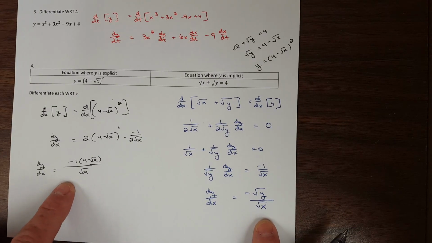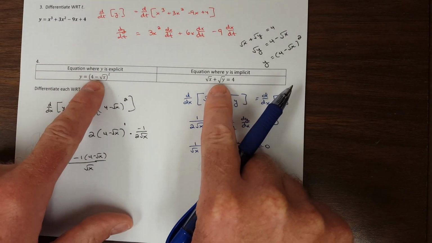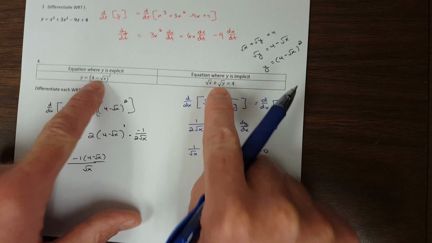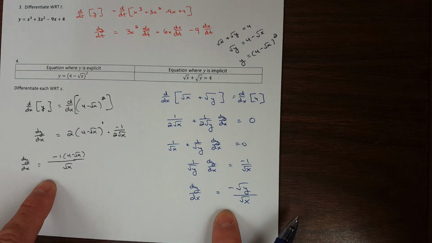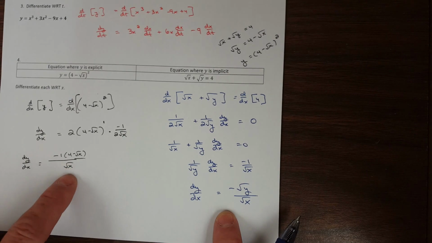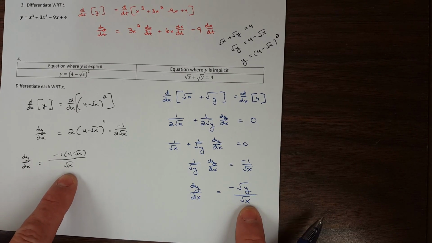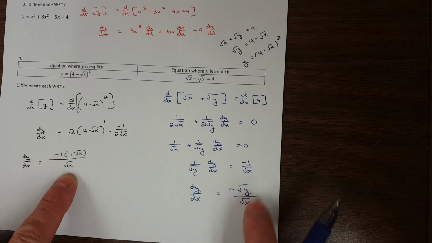So you think about it, and it looks kind of weird at first. These are the same equation, different forms. So these are both correct versions of the derivative. Notice this one's all in terms of x. This derivative is in terms of y and x.